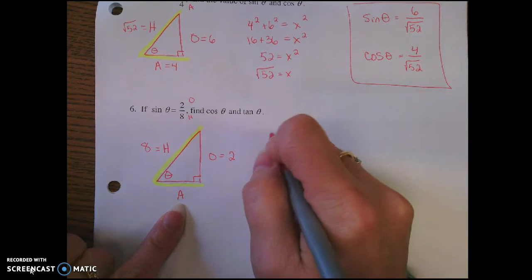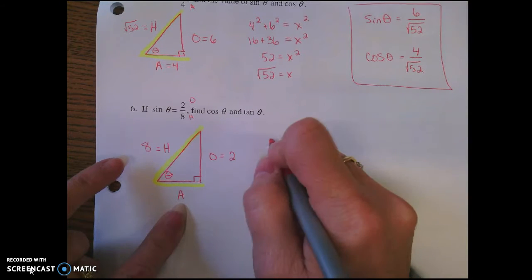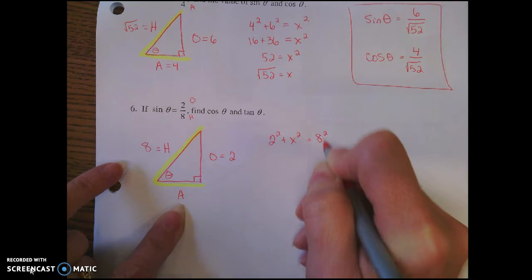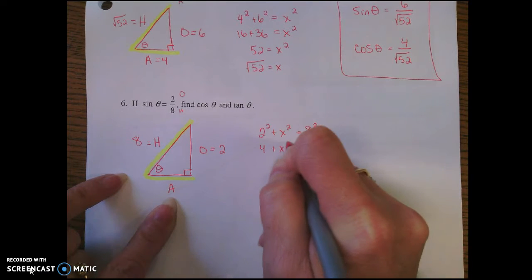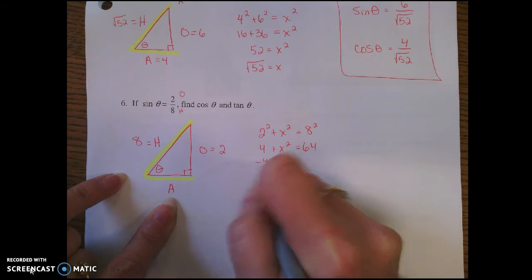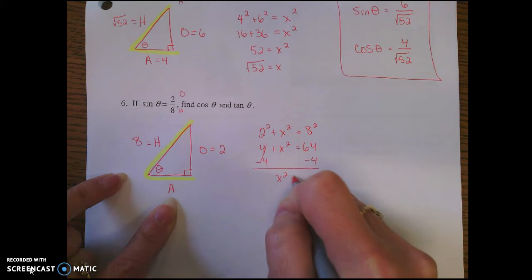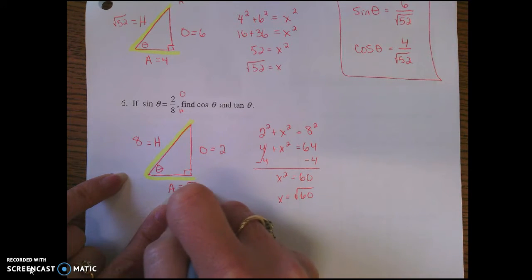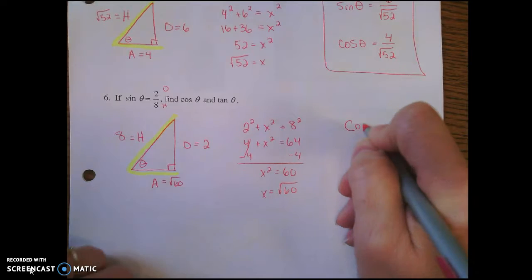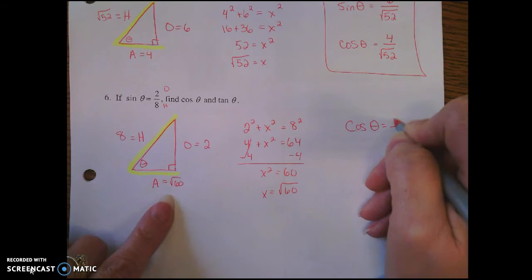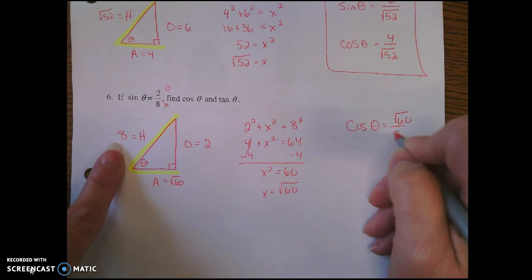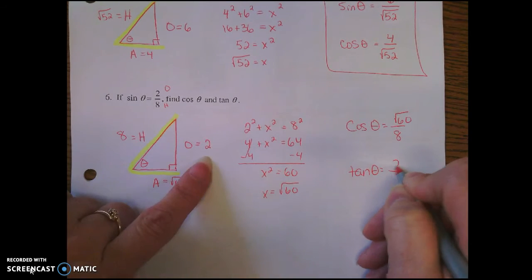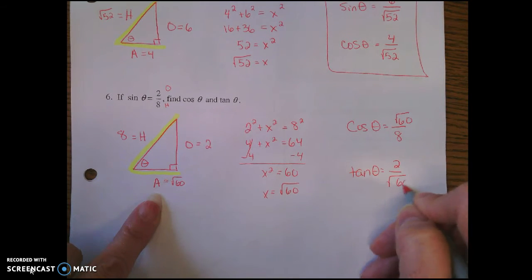Again, I need to find my adjacent. So now that's the hypotenuse. So when I plug my numbers into the Pythagorean theorem, I need to put the 8 on the other side. So I'm going to go and square these numbers. I'm going to subtract. x squared is 60. x then is the square root of 60. That's my adjacent side. Now it wants me to find the cosine, which is adjacent over the hypotenuse. And the tangent is defined to be opposite over adjacent. And we're done.